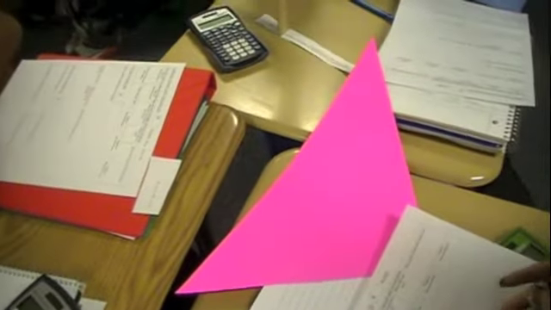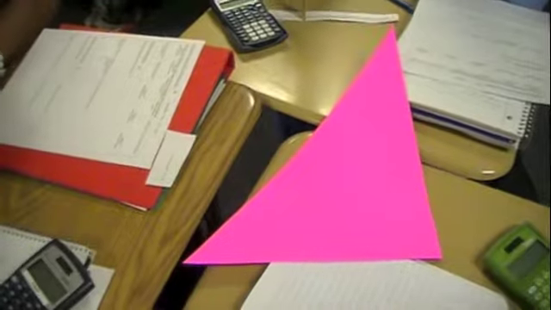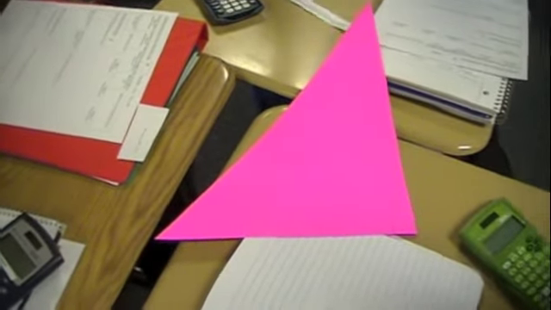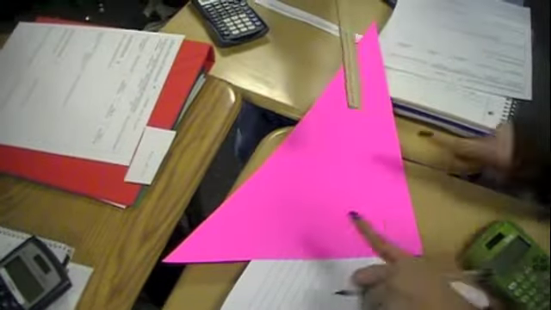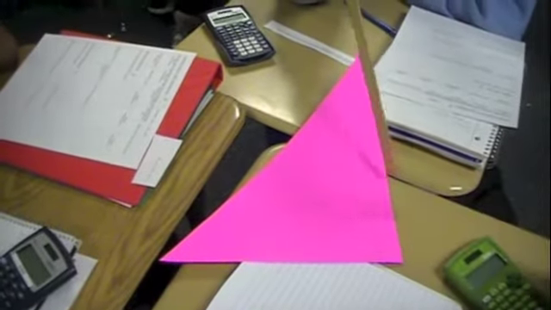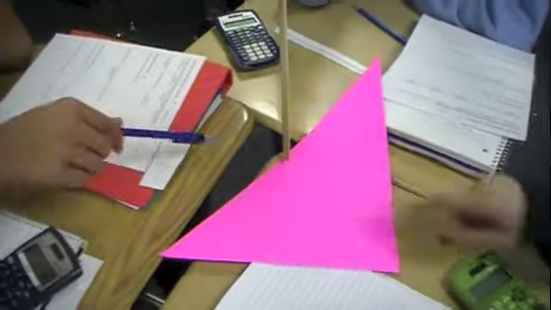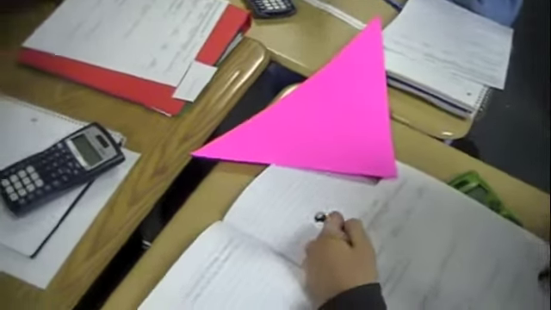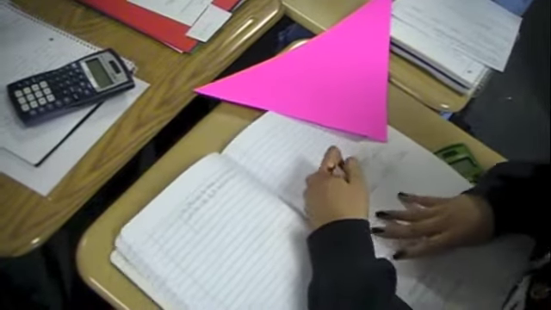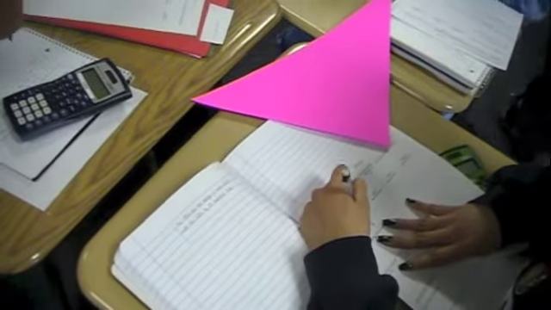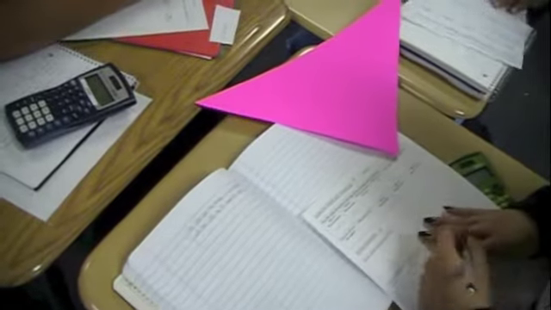Okay, so which one's side one? Looking at your triangle, if you have two legs, you're going to consider those your side 1 and side 2. So you can choose either of the legs for side 1 and side 2. These are the legs. Okay, and where's your hypotenuse? Beautiful. We need to solve for our hypotenuse.